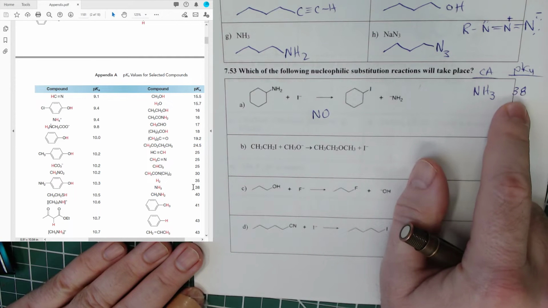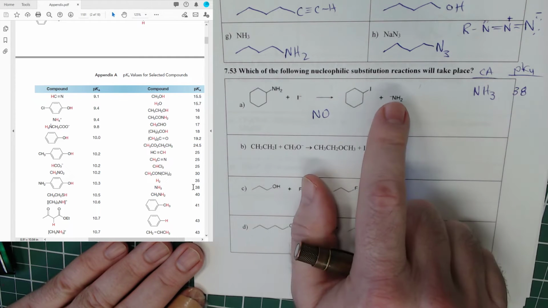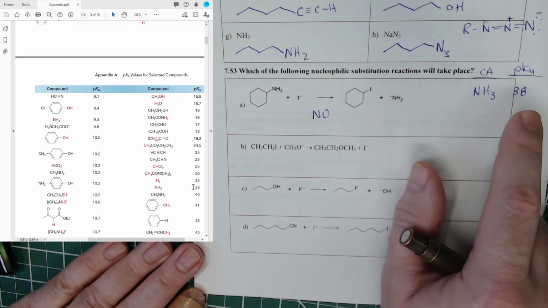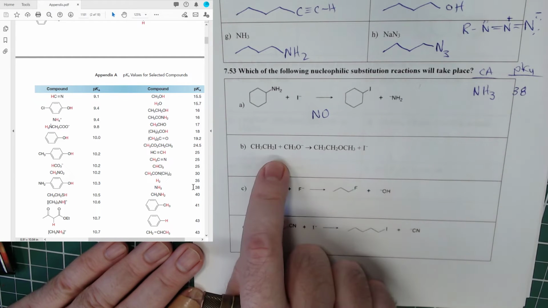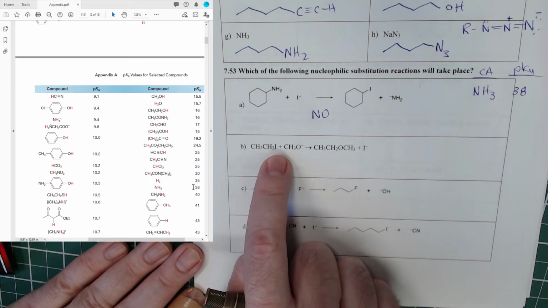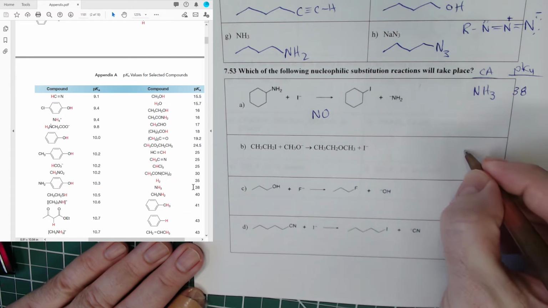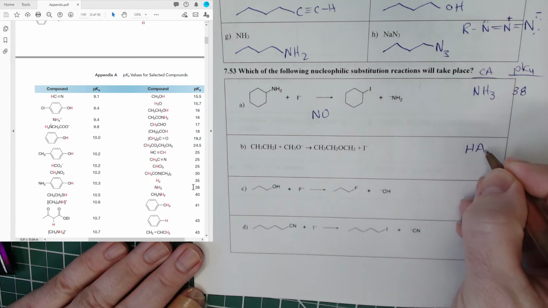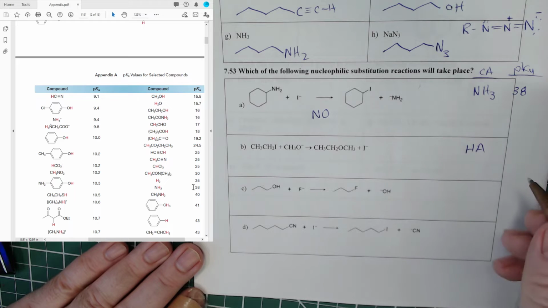Again, if your pKa is positive for the conjugate acid of your leaving group, then the reaction will not take place. Let's look at this one. Our leaving group here is iodide. That means the conjugate acid is not HA, but HI.